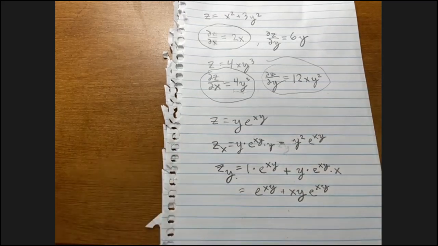Does that look right? E to the xy plus xy e to the xy. If you wanted to, you could even make it simpler.